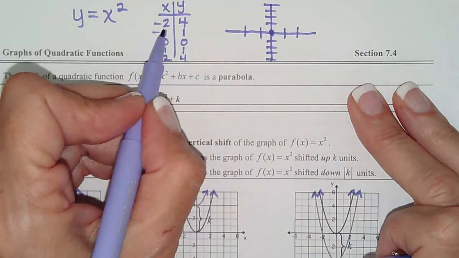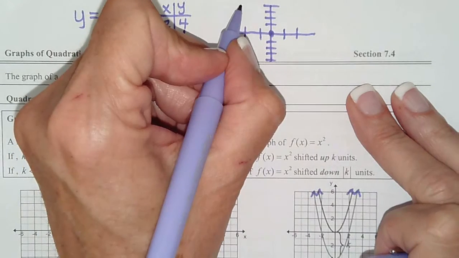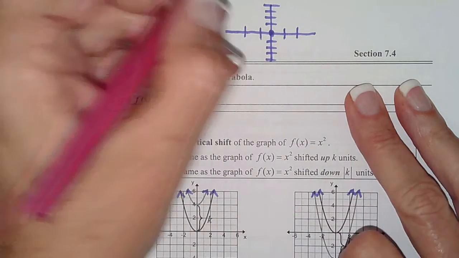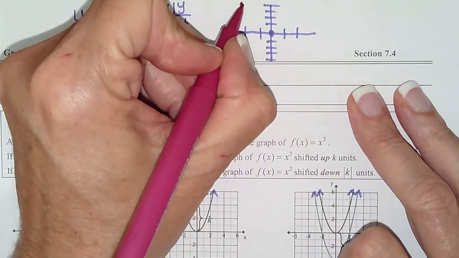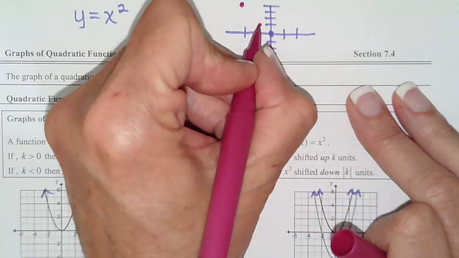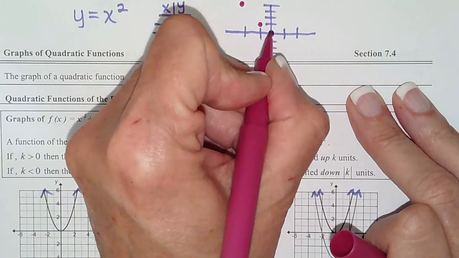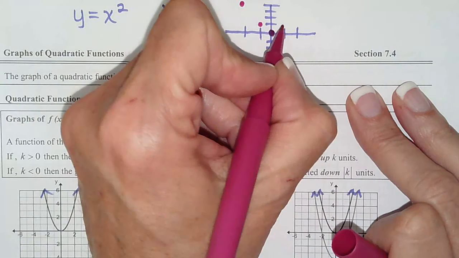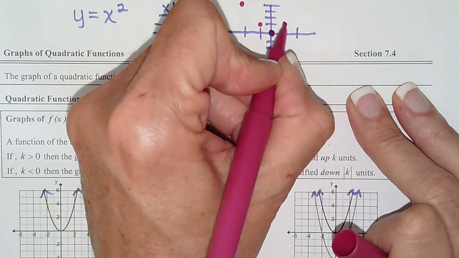-2 is 4. I'll do it in a different color so that we can see it easier. So -2 graphs with 4. -1 graphs with 1. 0, 0 is what we call the vertex, or the turning point of the graph. Then 1, 1, and 2, 4.